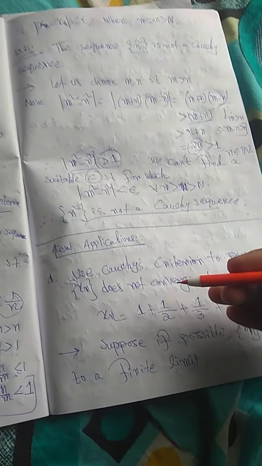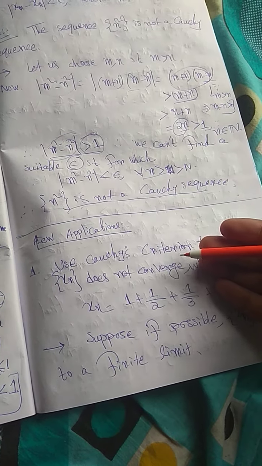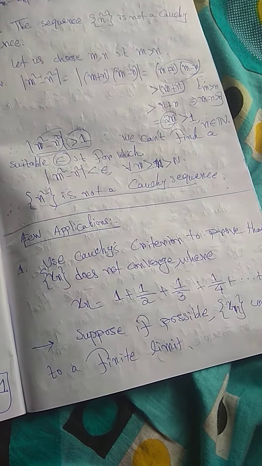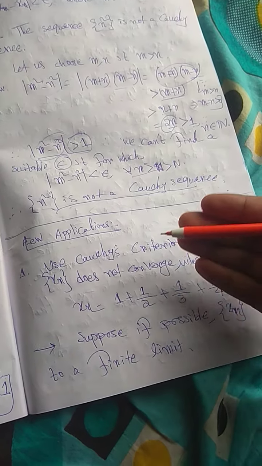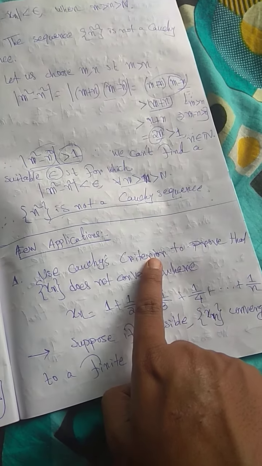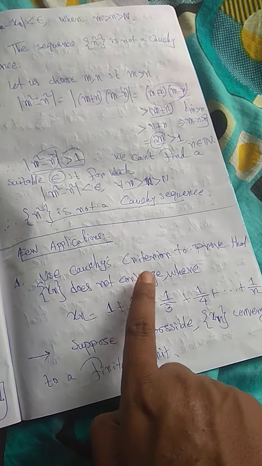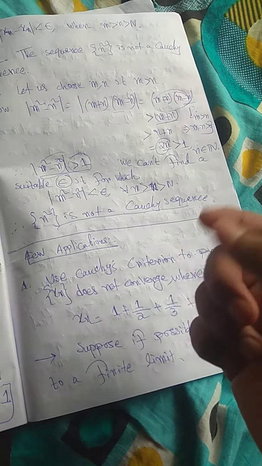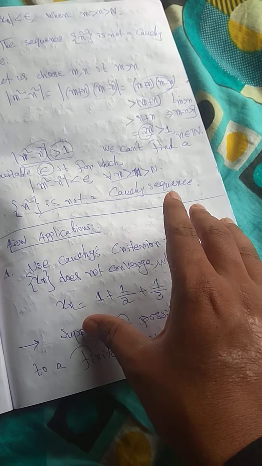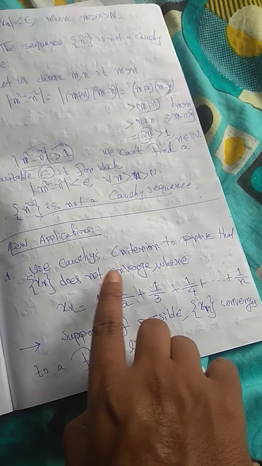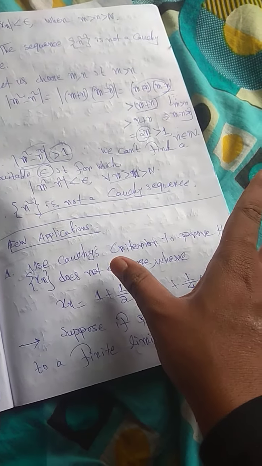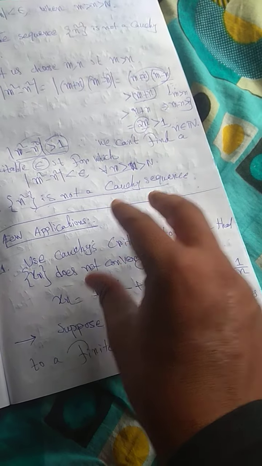That means if I use the Cauchy criterion to establish whether a sequence is convergent or not, I am giving you the answer whether the sequence is Cauchy or not. This is the actual point over here.